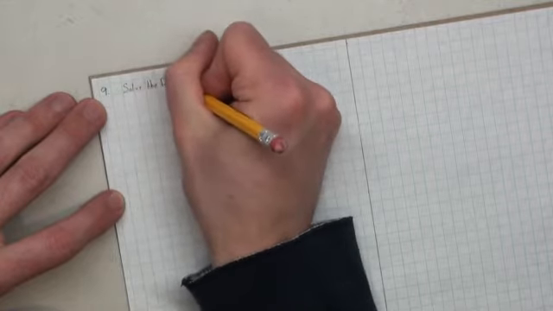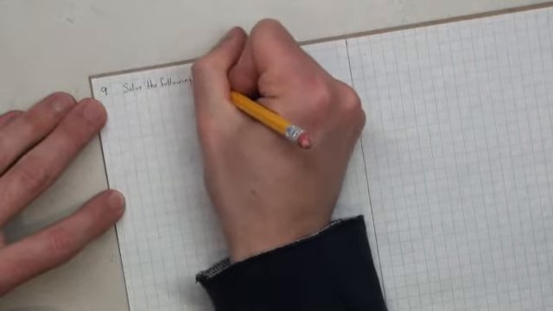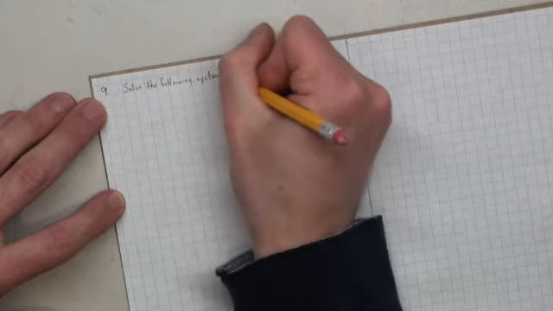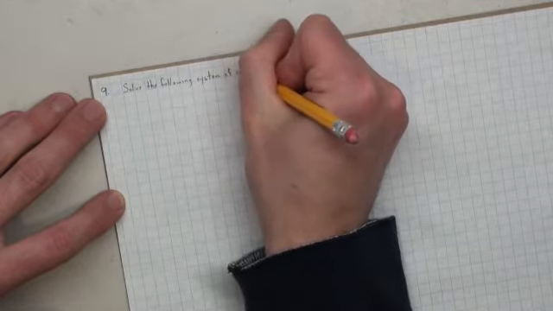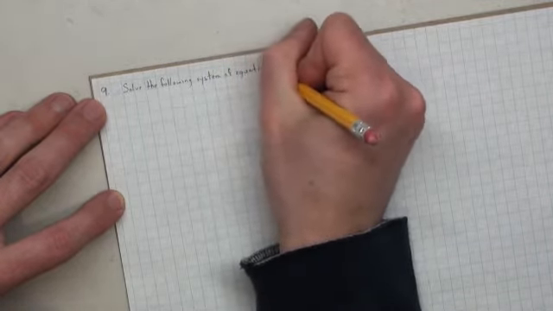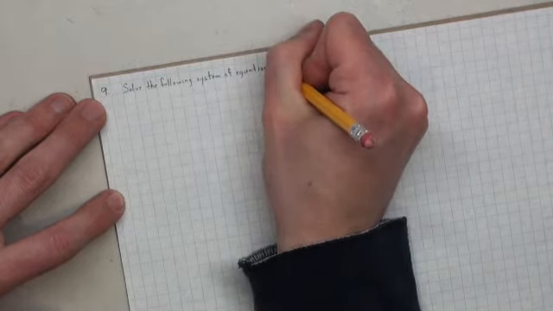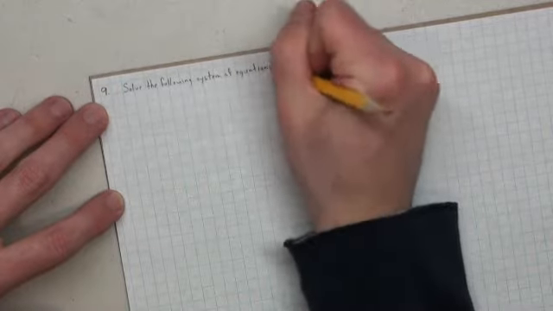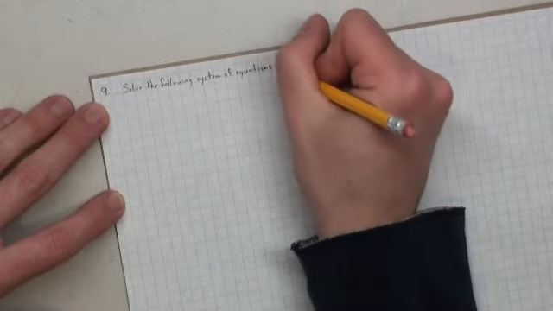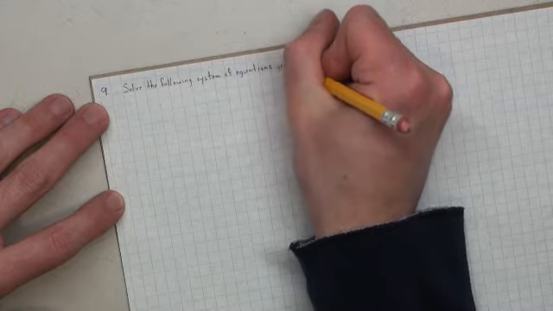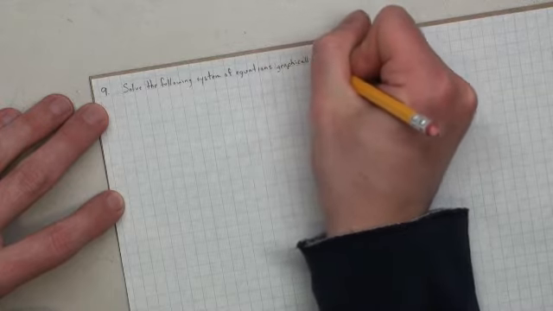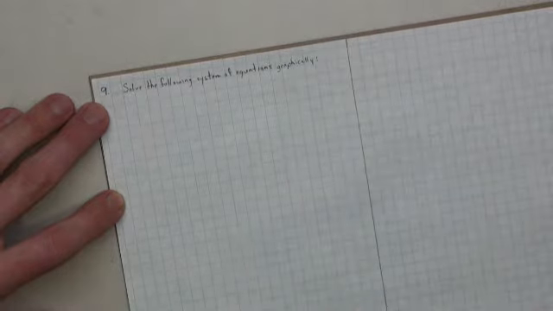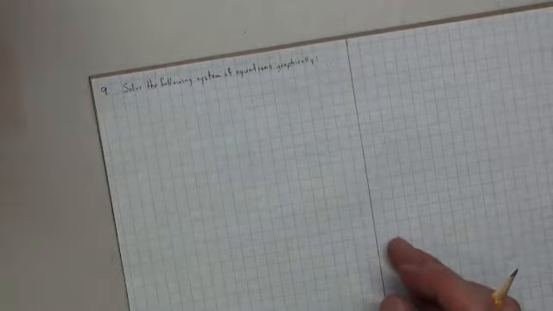Solve the following system of equations. Oh, graphically. It will say that because you guys actually, believe it or not, learned how to solve this algebraically last year, but they're going to want you to do it graphically this year. Before we go on, let's look back at 8.